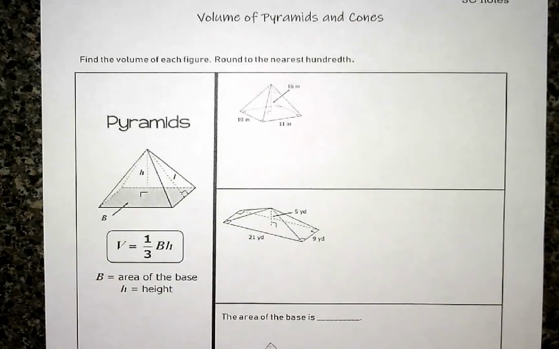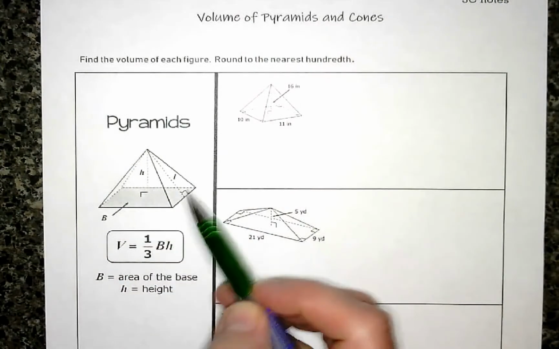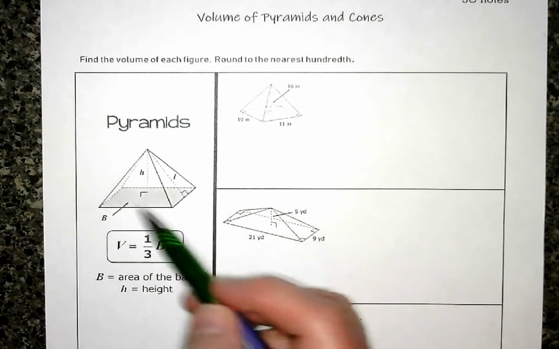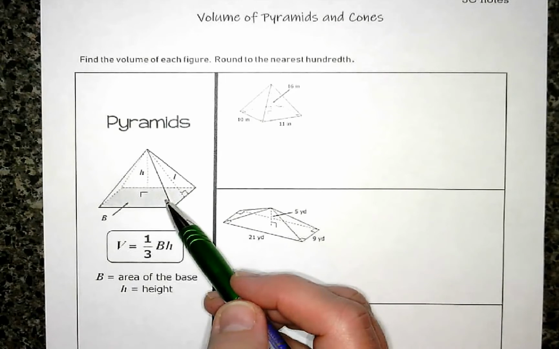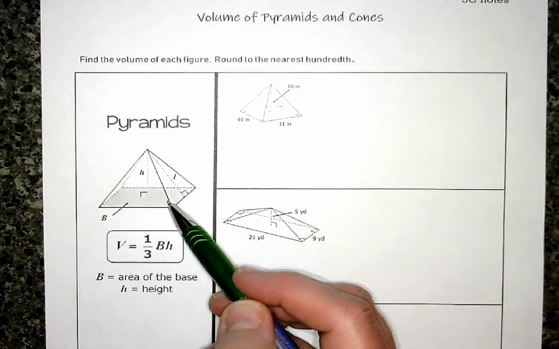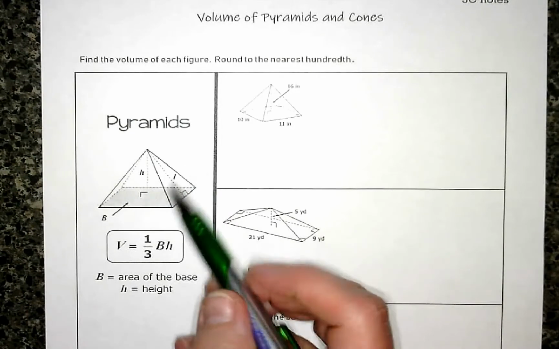Okay, let's take a look at the volume of pyramids and cones. So first of all, the pyramids. Remember, pyramids can have a variety of different bases. There's only one to them, one base. This one happens to be like a triangle or rectangle, but you can also have triangular bases or hexagonal bases. We're just going to worry about the basic ones.